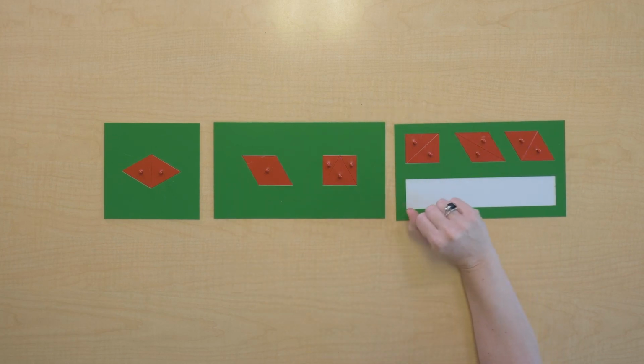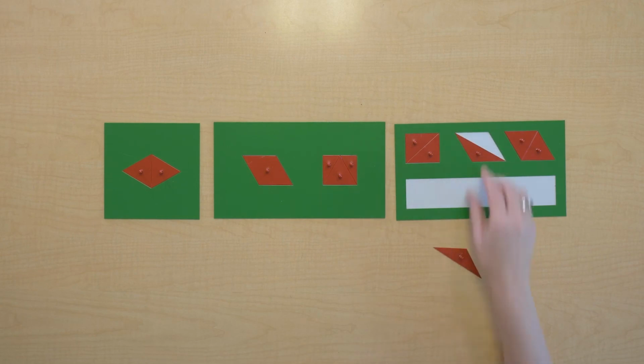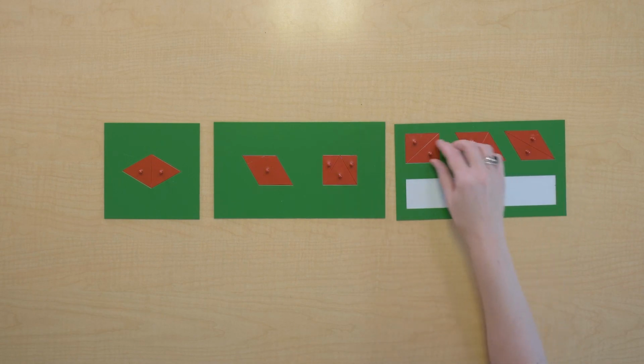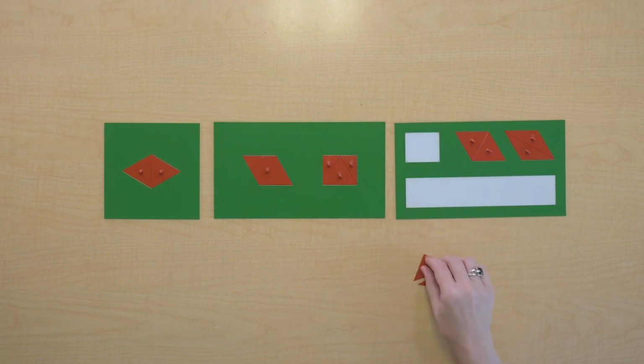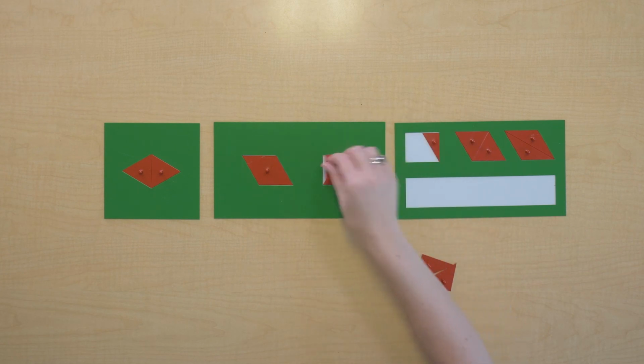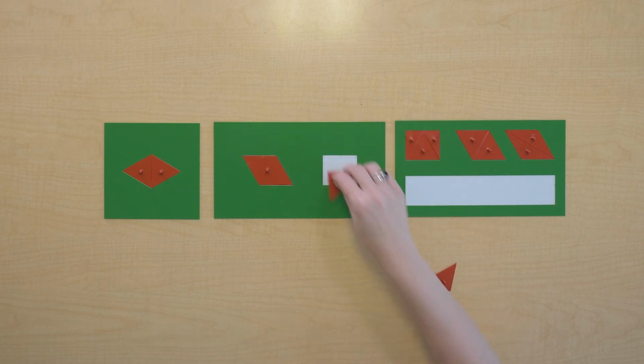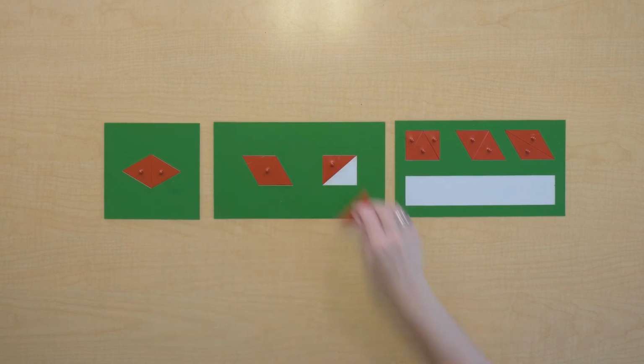Sure enough, they are. Let's just see if our rectangles are also equivalent. They are.